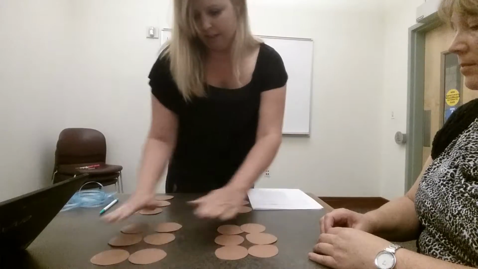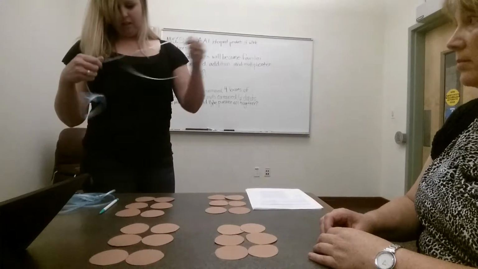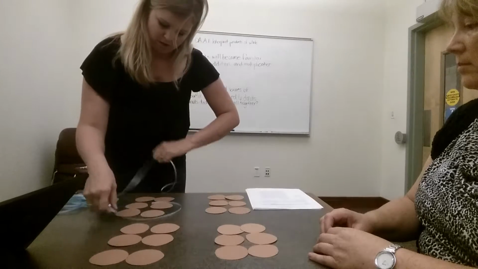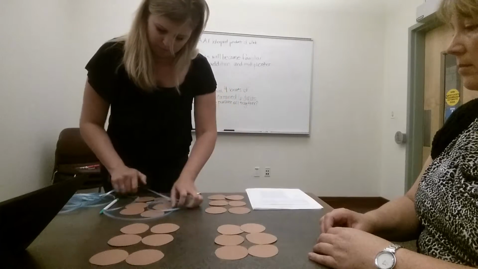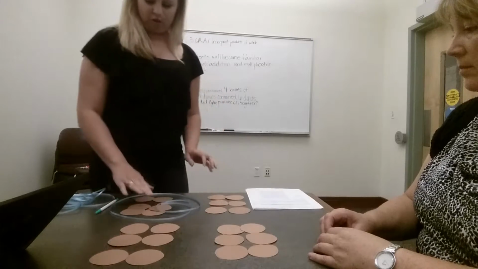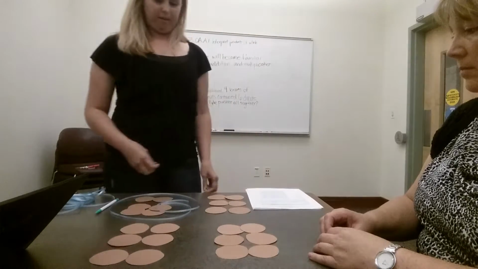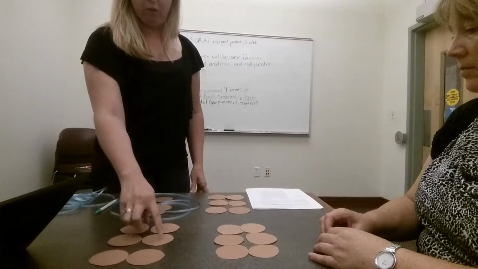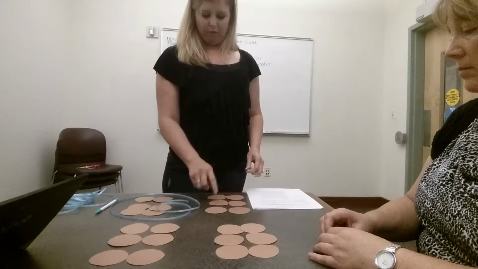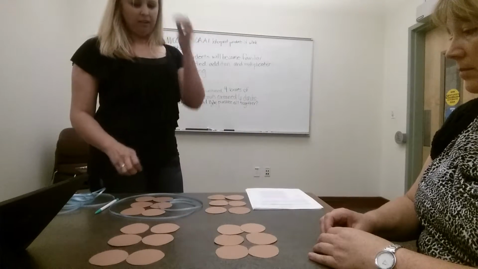If you look at this, and if you need to separate your groups, you can use string. So in this group I've got 6. You can count, and each group has 6. So we have 1, 2, 3, 4, 5, 6, in 1 box. In the next box, we have 1, 2, 3, 4, 5, 6. And in the third box, 1, 2, 3, 4, 5, 6. Our last box, 1, 2, 3, 4, 5, 6.